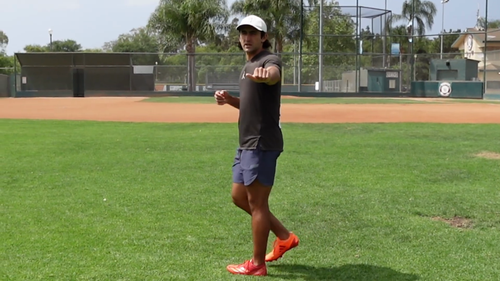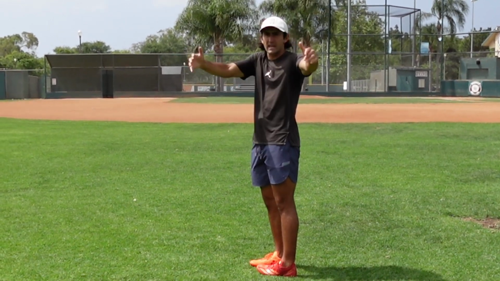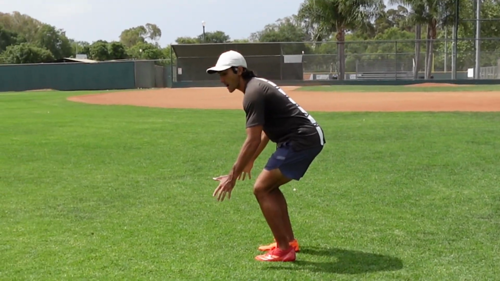Now, this first drill, guys, is going to be called red light, green light. Red light, green light is literally exactly like how it sounds, the childhood game that I'm sure all of you played, where you take off when somebody says green light, then they say red light, you stop and you're not supposed to move.